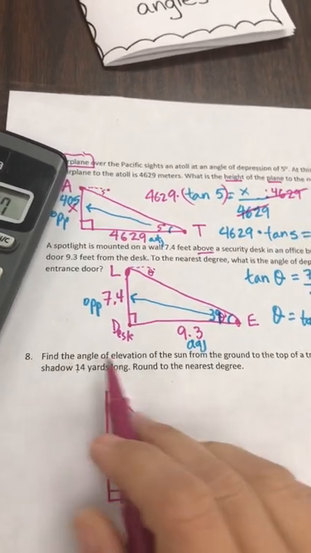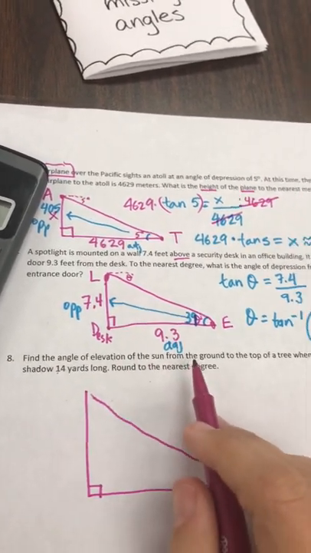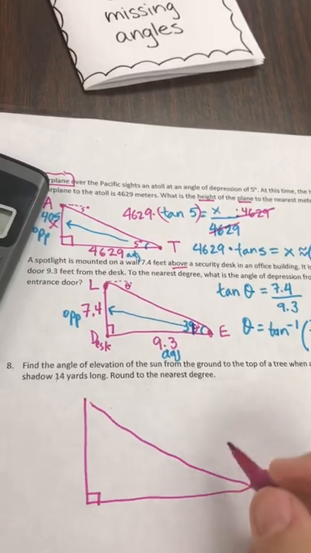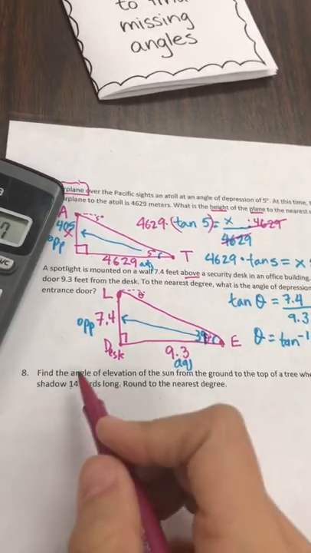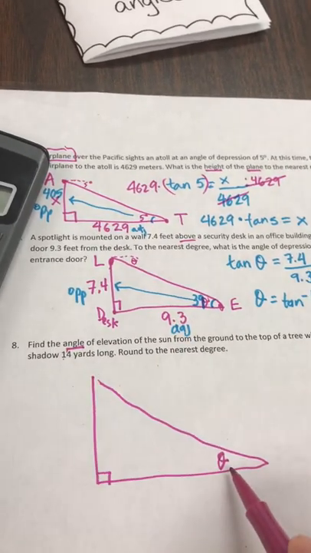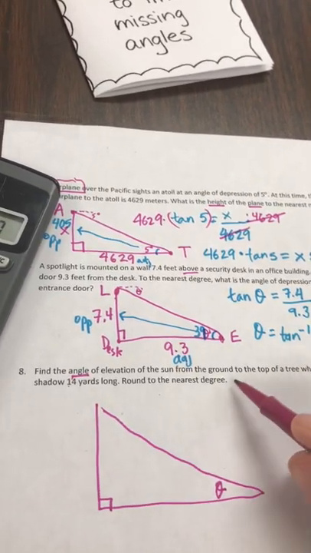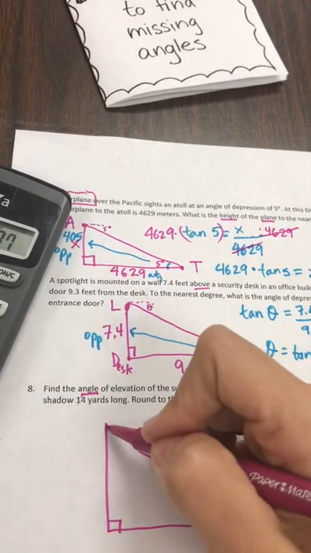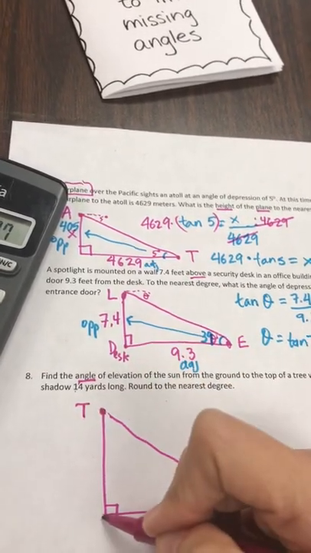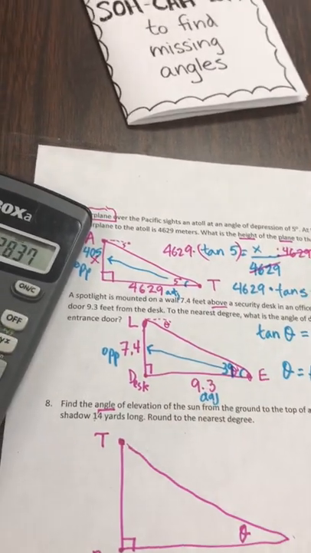Triangle. Find the angle of elevation of the sun from the ground. So it looks like we're solving for an angle, and so I can call that theta. So the angle off the ground to the top of a tree, so this is the top of the tree and this is the bottom of the tree.